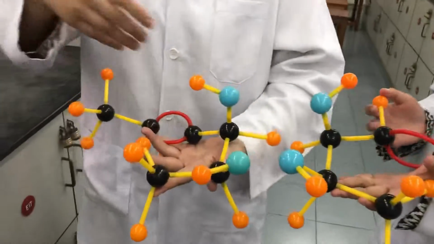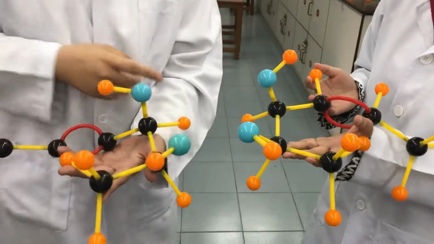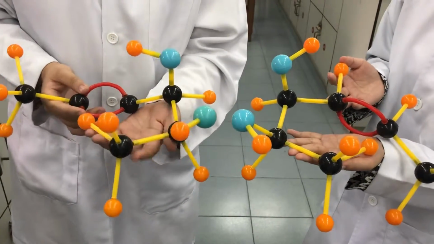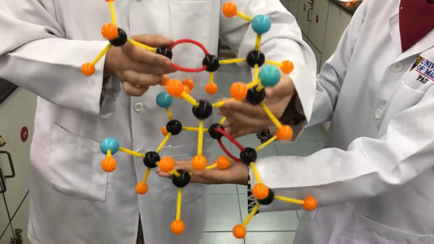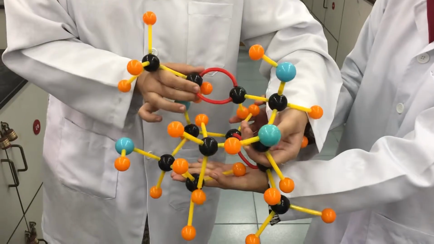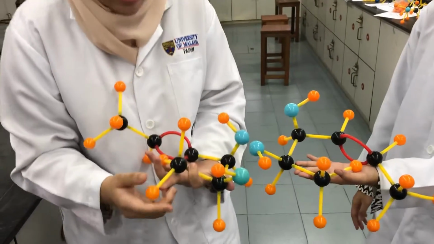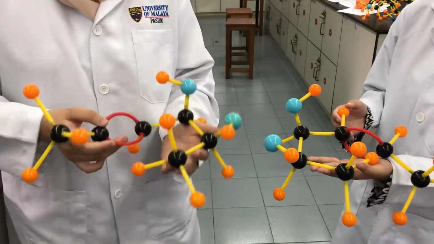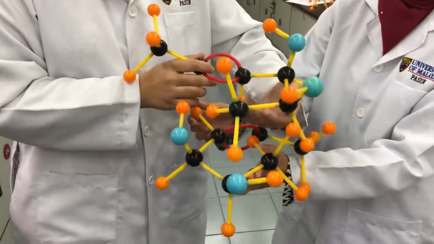So as you can see, this is a mirror image. You can imagine this is a mirror, and then it is non-superimposable, because if we stack it, it cannot stack. It is different. We will get a different molecule. And to show it is a chiral molecule, even if we rotate at any degrees, it cannot be stacked.